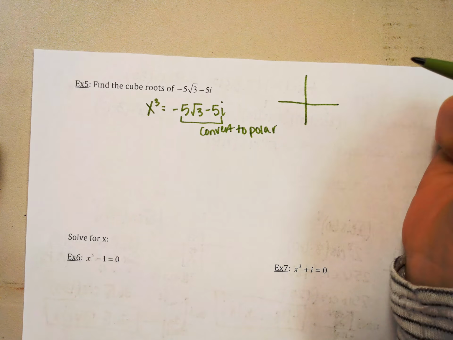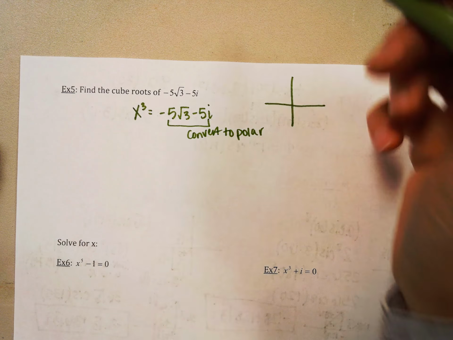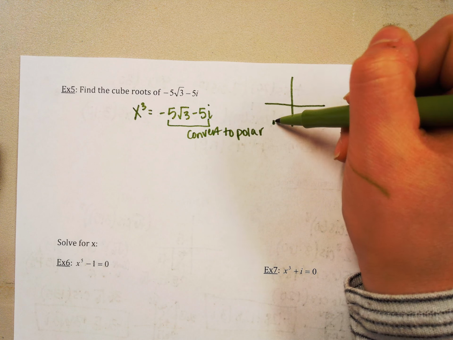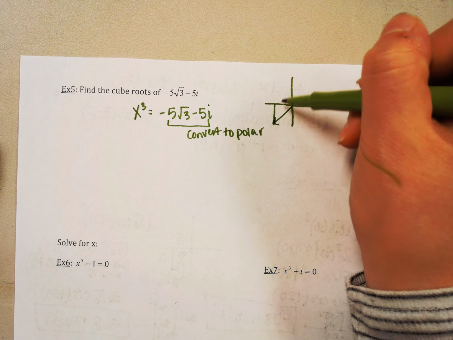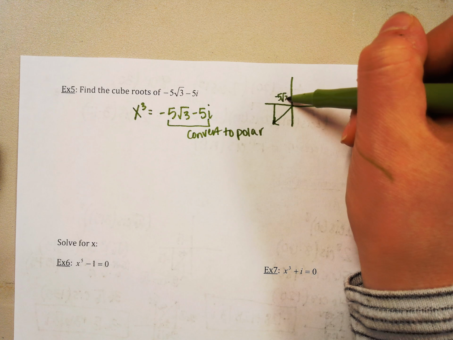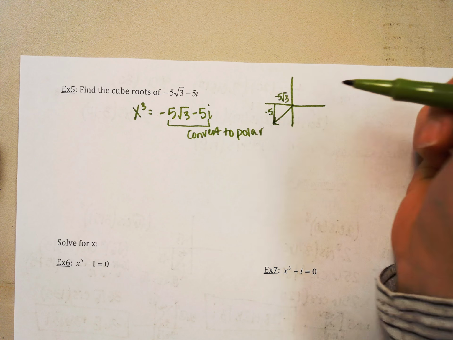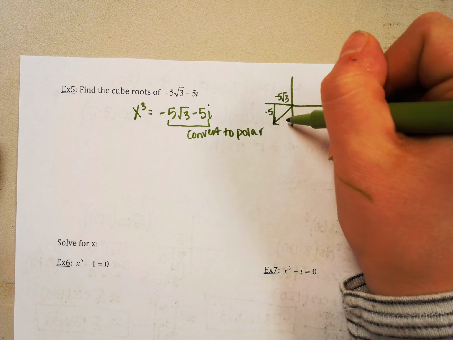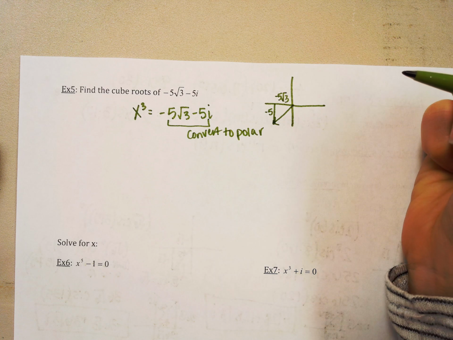And to convert this rectangular coordinate to a polar coordinate, we're going to draw a diagram. So it would be -5 root 3, -5. So we're down here in quadrant 3. -5 root 3 is my real component. -5 is my imaginary component. So this will help me get my direction. This will help me get my R value.